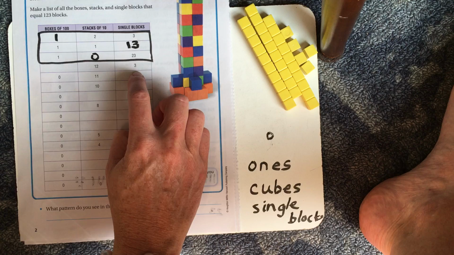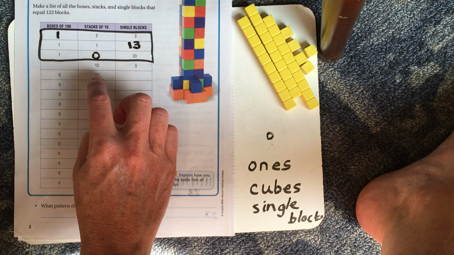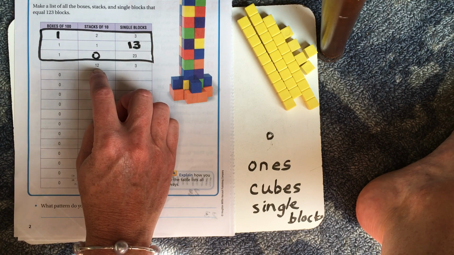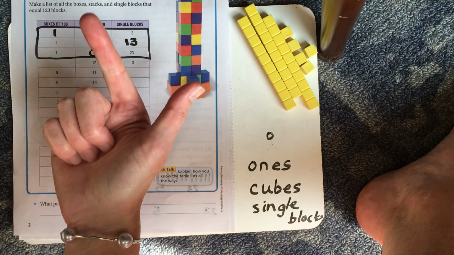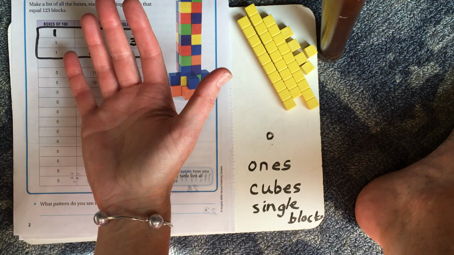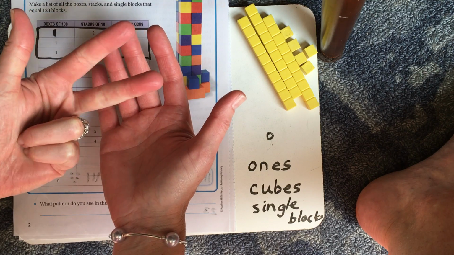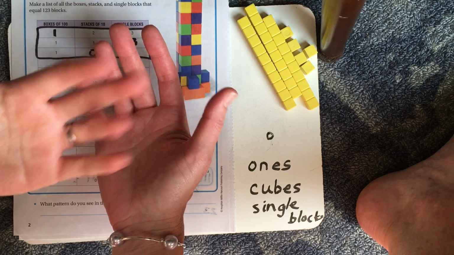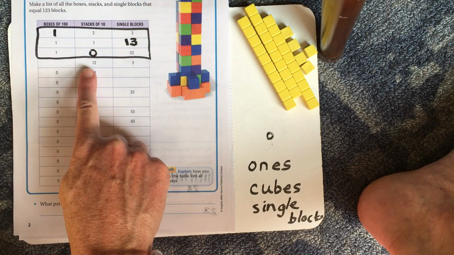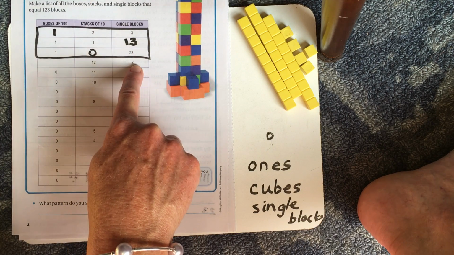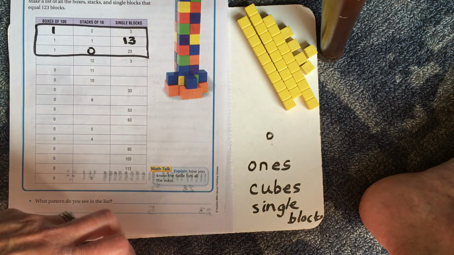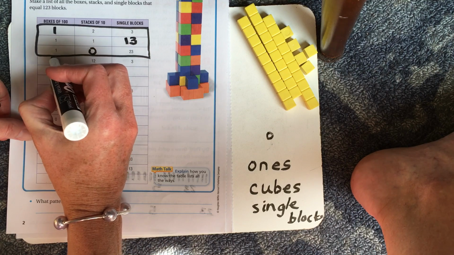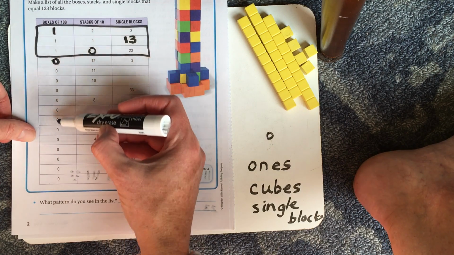I have 3 single blocks, that's 3. I have 12 stacks of 10. 12 stacks of 10 would be 10, 20, 30, 40, 50, 60, 70, 80, 90, 100, 110, 120. So I have 123. Do I need any boxes of 100? Nope. And if you're like everybody in the class, you're going to notice there's zeros all the way down.